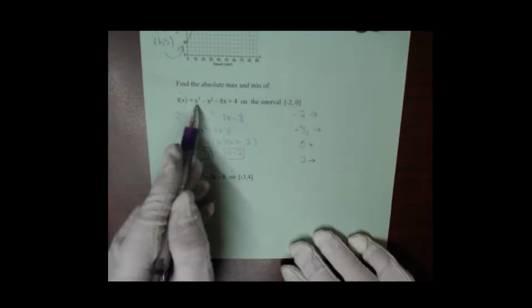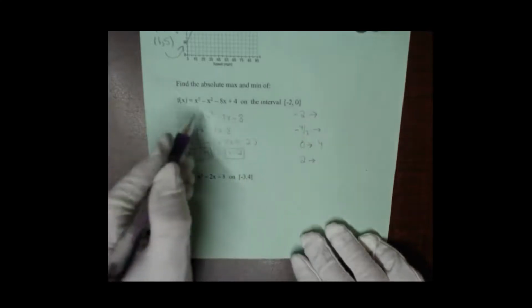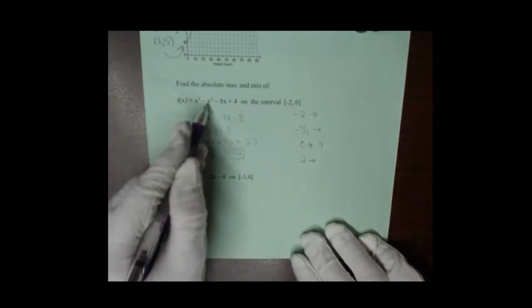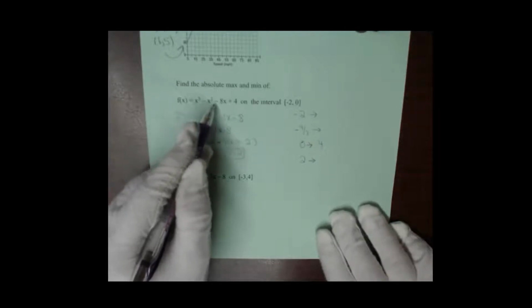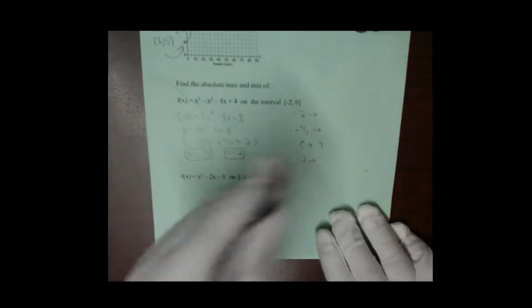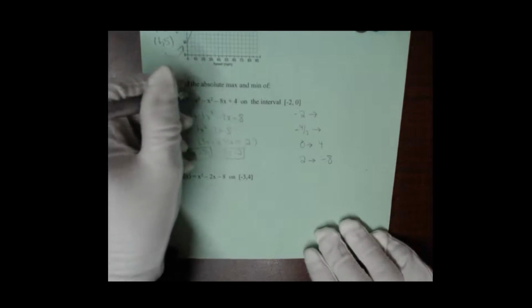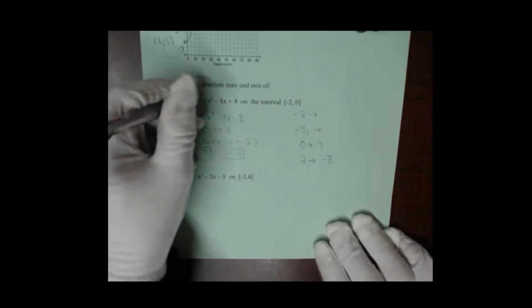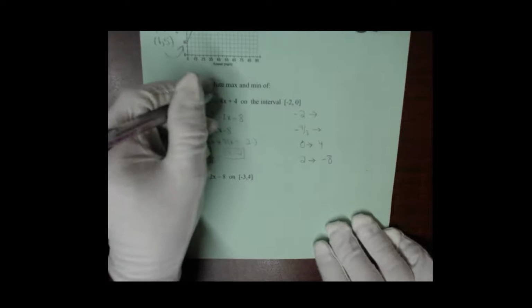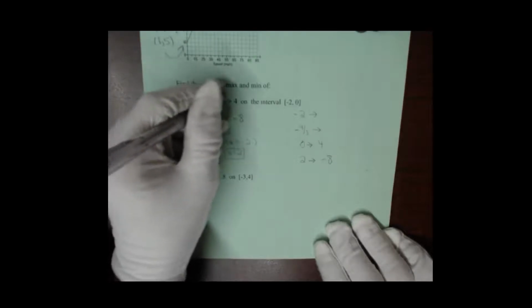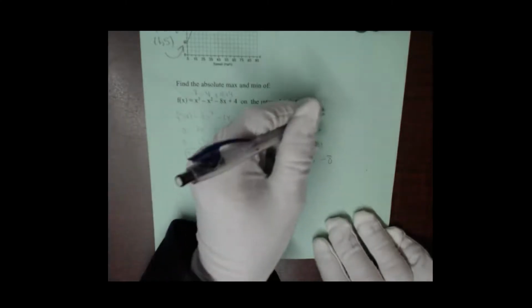Let's do it. If I plug in 0, I get 0, 0, 0, 4. So f of 0 is 4. If I plug in 2, I get 8 minus 4 is 4. Minus 16 is negative 12. Plus 4 is negative 8. So if you're not sure about that, just double check it on your own. If I plug in negative 2, I get negative 8 minus 4 plus 16 plus 4. So there, that's going to be 20 minus 12 is 8.